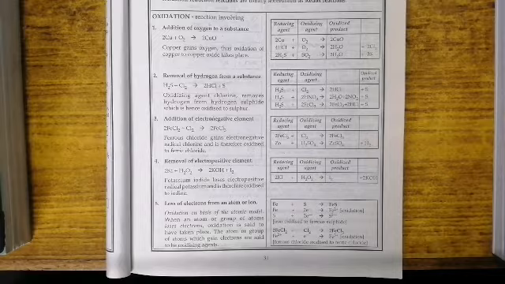Similarly, if magnesium is heated in air or oxygen, it gives you magnesium oxide. So addition of oxygen is taking place, hence we say oxidation is a process where addition of oxygen to a substance is involved. Next is removal of hydrogen from a substance.